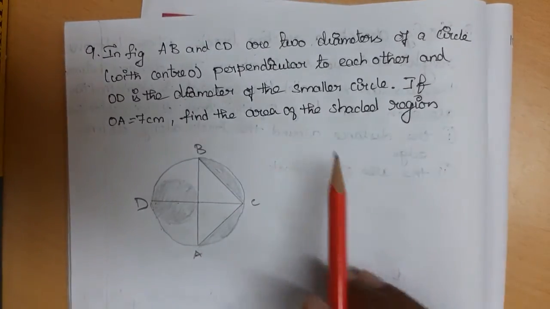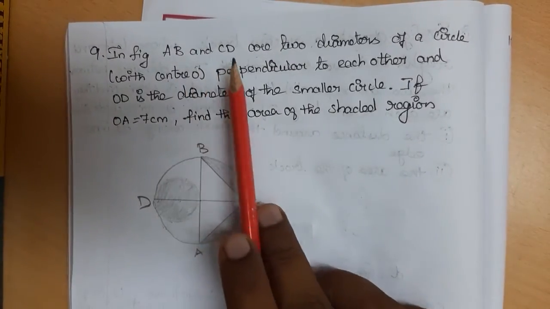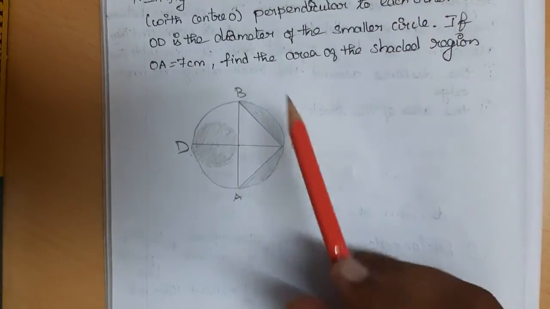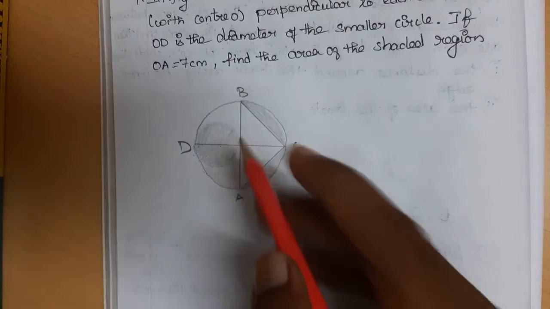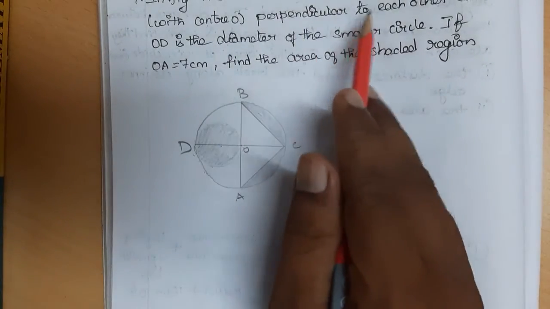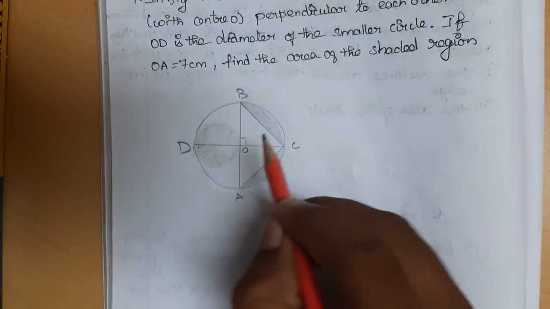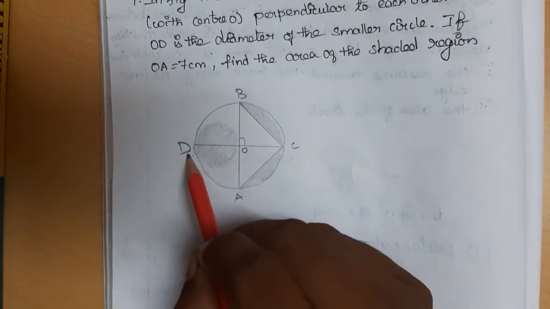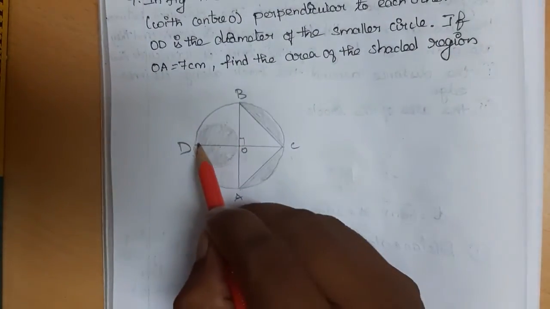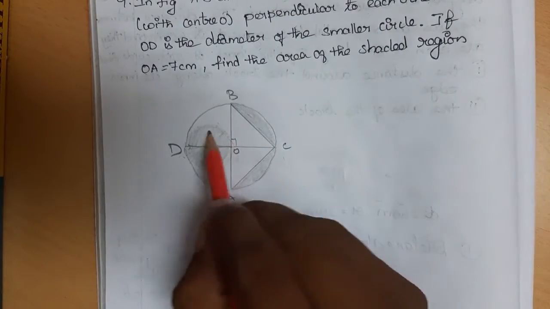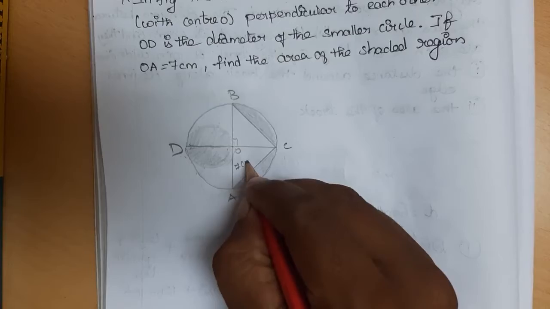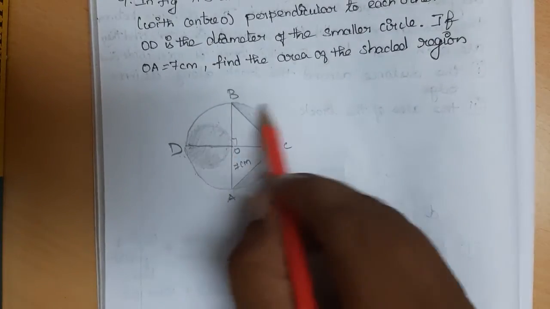So here we go for the next problem. In the figure, AB and CD are the two diameters of the circle with center O and perpendicular to each other. So they are perpendicular to each other, so it is like a four quadrant. And OD is the diameter of the smaller circle, so this will be the diameter for the smaller circle. If OA is 7 centimeter, find the area of the shaded region.